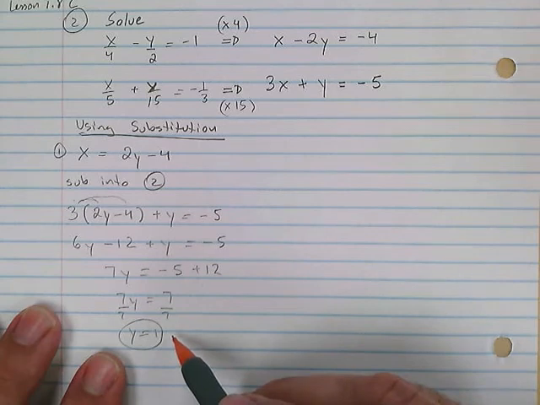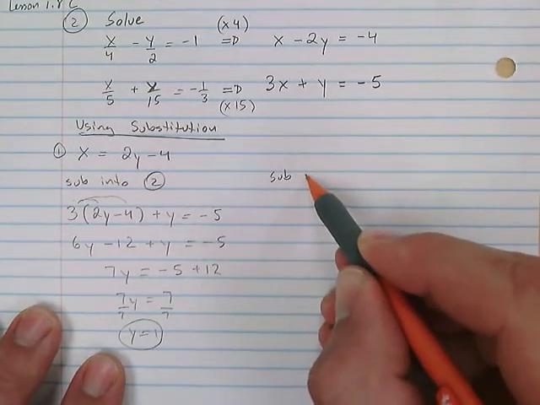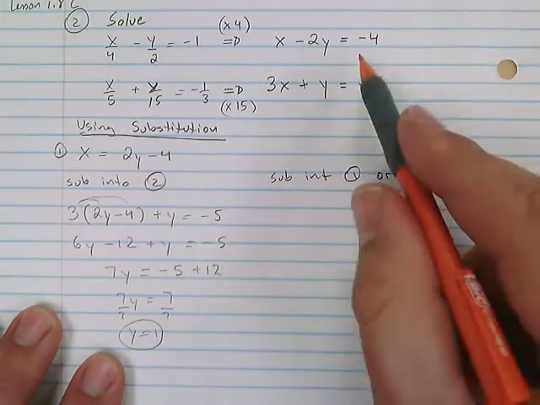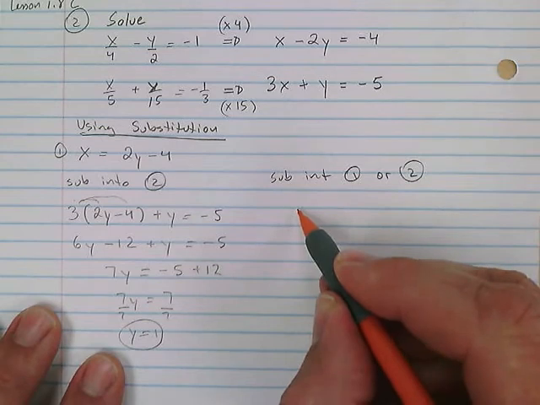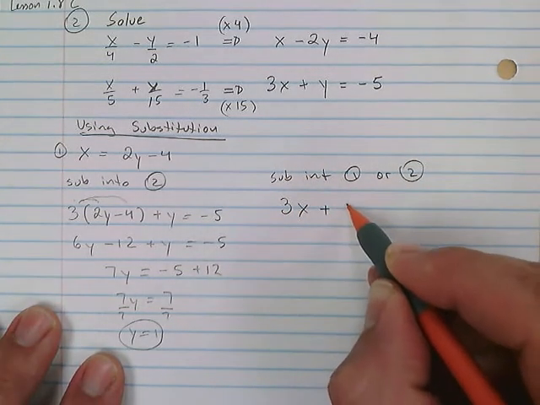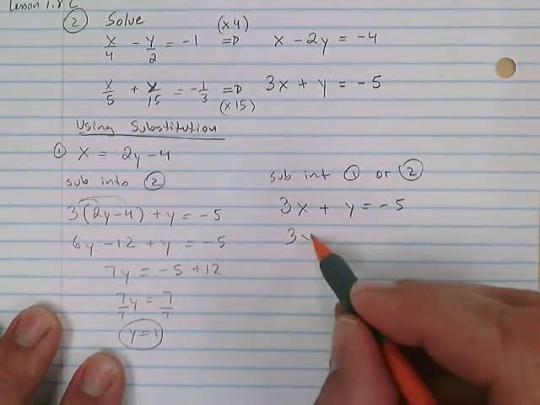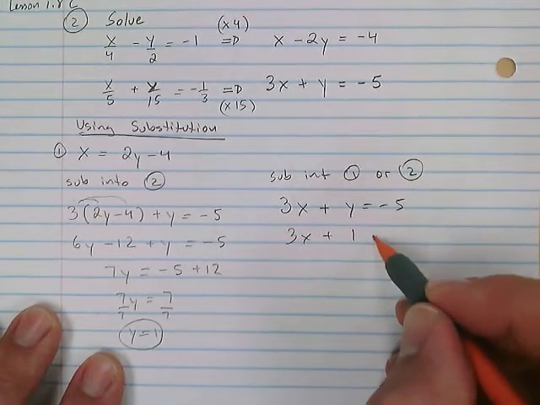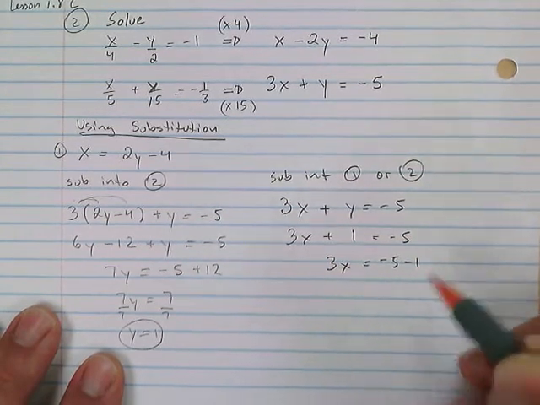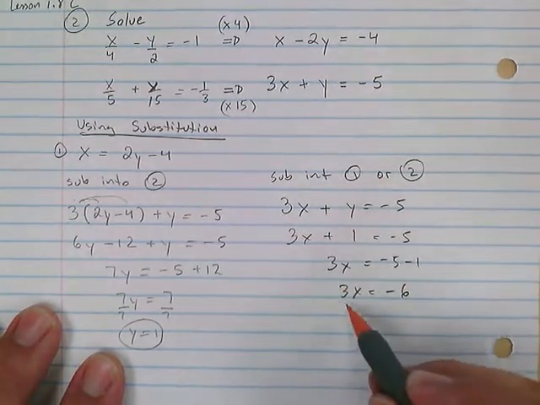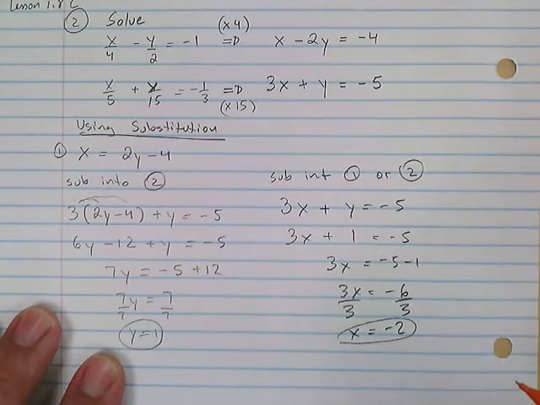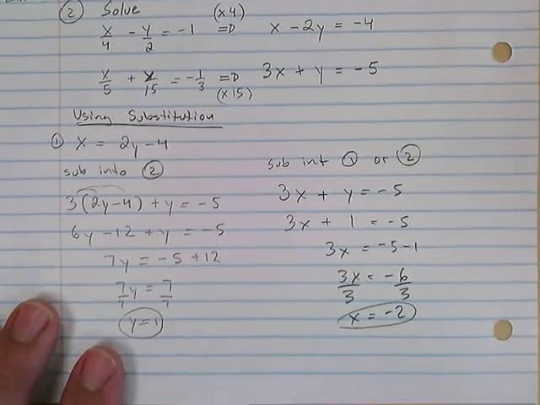So we're going to take that and sub into 1 or 2. So how about we pick the second one, where 3x plus y is equal to negative 5. 3x plus, what's y? It's 1, is equal to negative 5. 3x is equal to negative 5 minus 1. 3x is equal to negative 6. Divide both sides by 3. x is equal to negative 2. So there you have negative 2, 1.